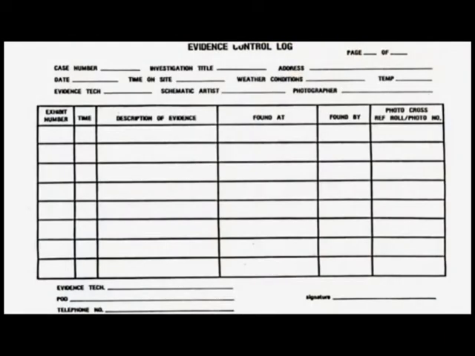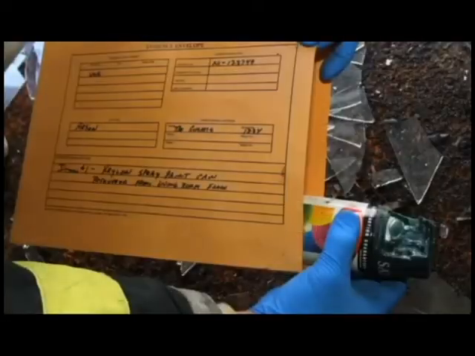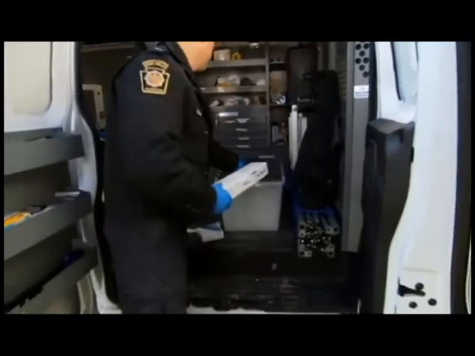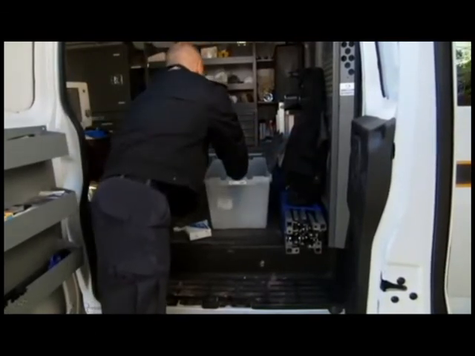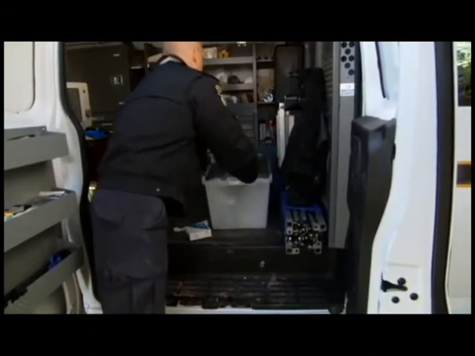5. Note the sample on the evidence log, including a description of the item and the item number. 6. Properly package and label the item. Include the location, date, case number, evidence number, and initials of who collected the item. Store the sample in a secure location for transport. Maintain the chain of custody during transport to the evidence room or laboratory.